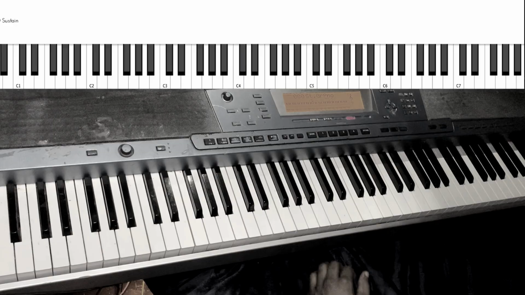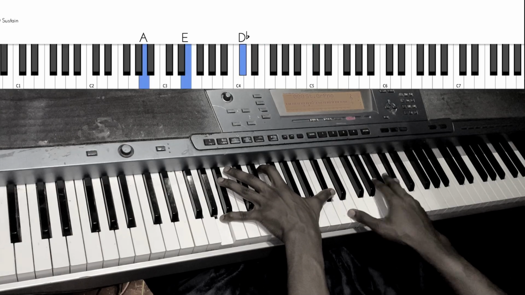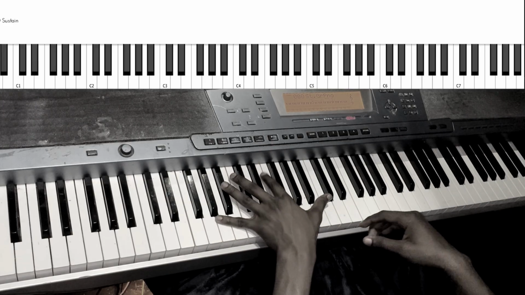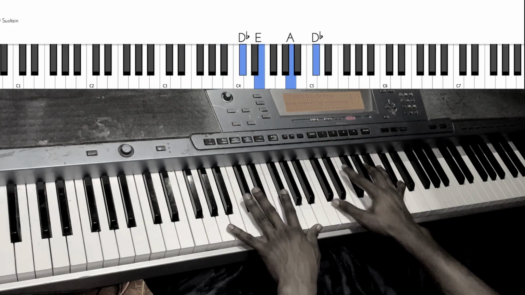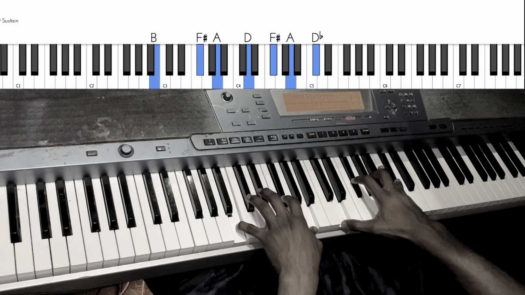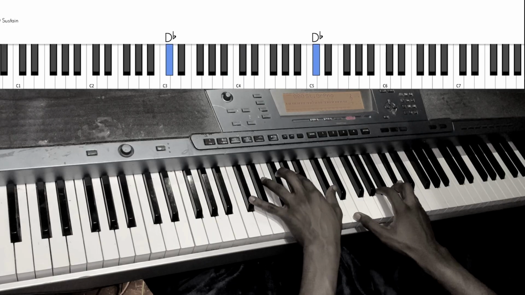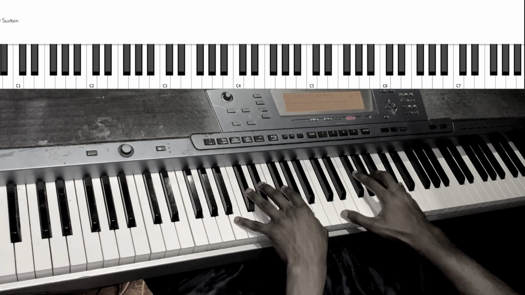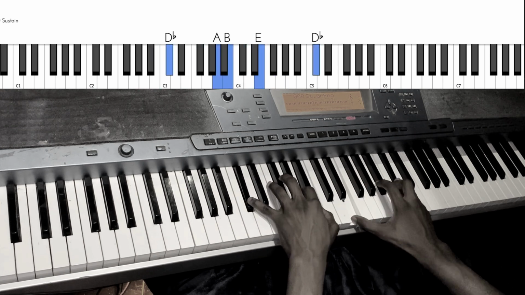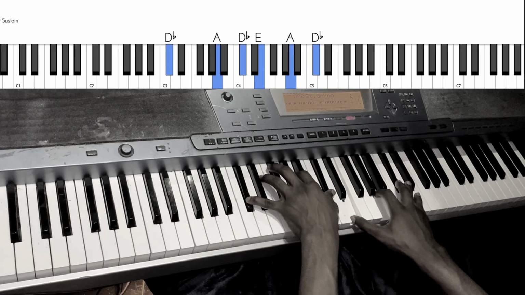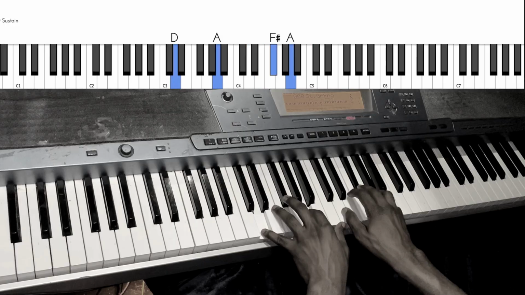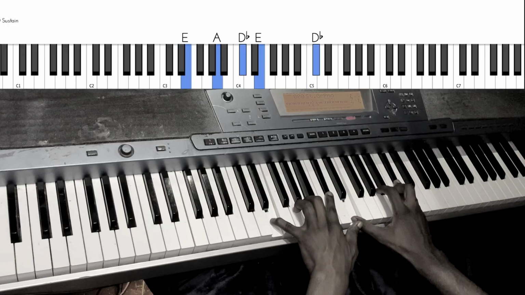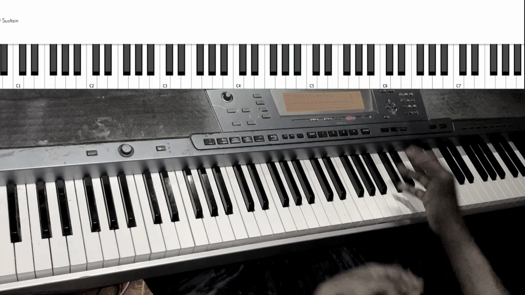I'm trying to use as many triads as I can. So that's A major, right? That's A major again. So I'm just going up the scale, 1, 2, with the same A major chord. So that's the 4, right? Back to the A again. See, I'm using a lot of triads.